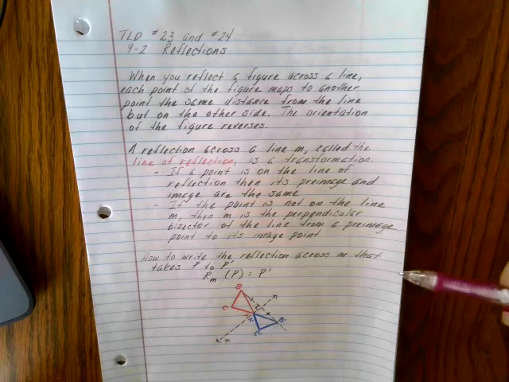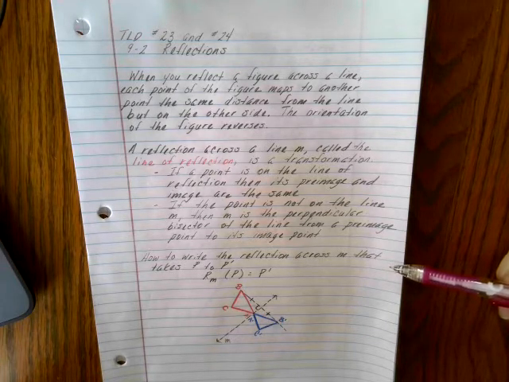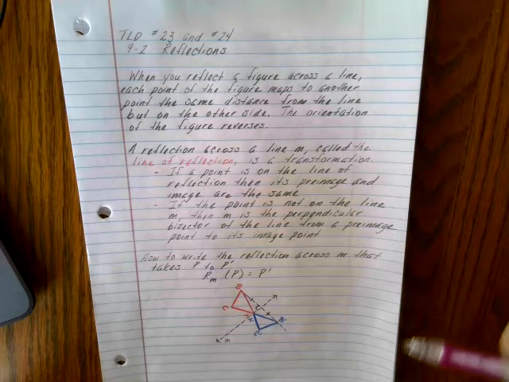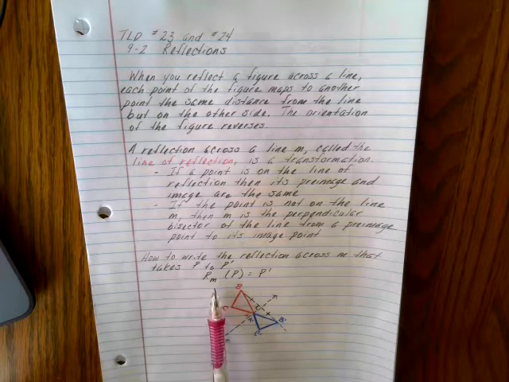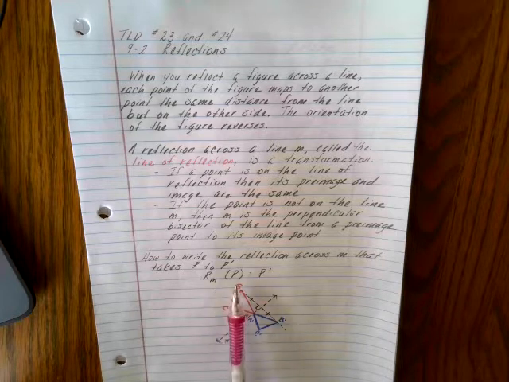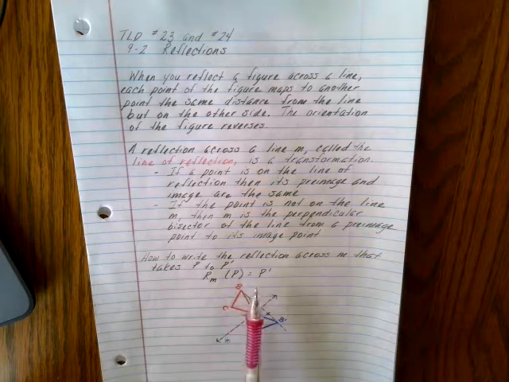So how do we write the reflection across a line M that takes P to P prime? We would say capital R. M stands for the line that is the line of reflection. Then the pre-image is P and the image is P prime.